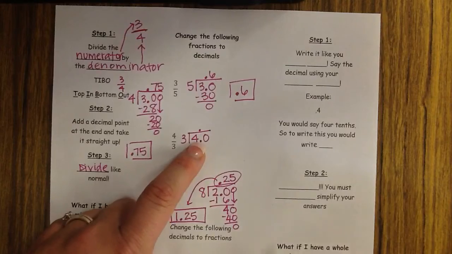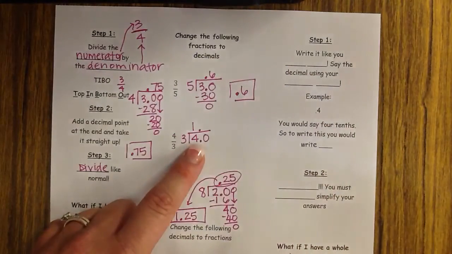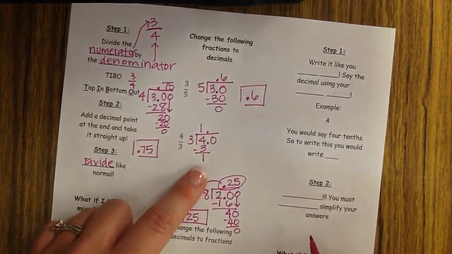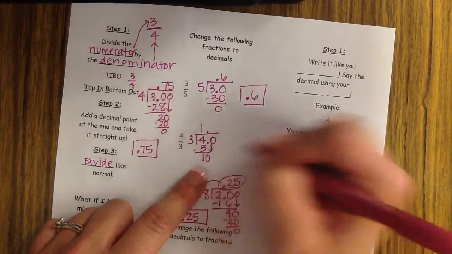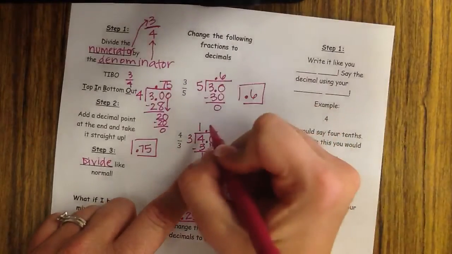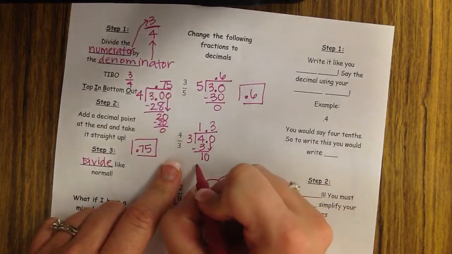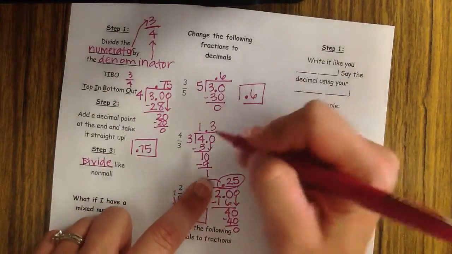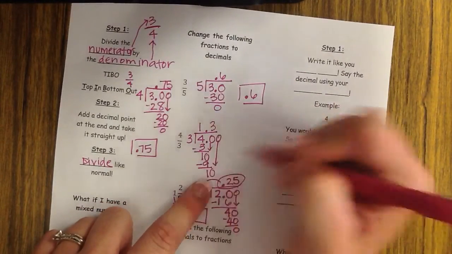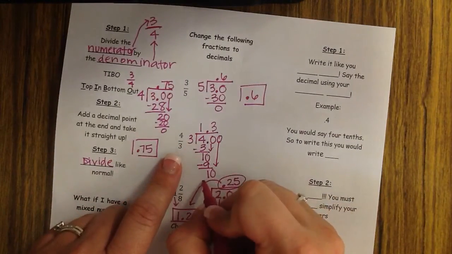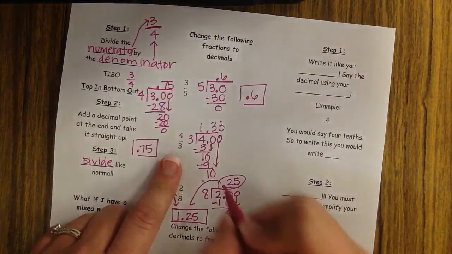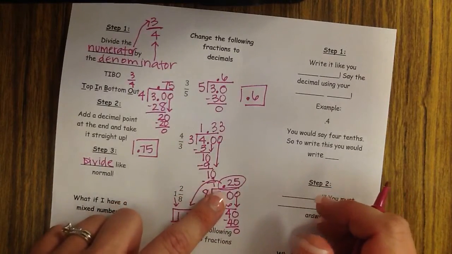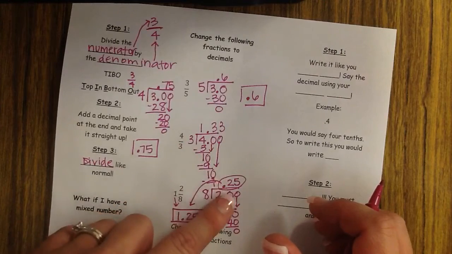3 will go into 4. It will go into 4 1 time without going over. 1 times 3 is 3. Subtract, I get a 1. Bring down my 0. 3 will go into 10 3 times without going over. 3 times 3 is 9. I get a 1, I have a remainder, so let's add a 0, bring it down. Again, 3 will go into 10 3 times without going over. 9 leaves me with 1. If you notice, this is going to keep repeating over and over.